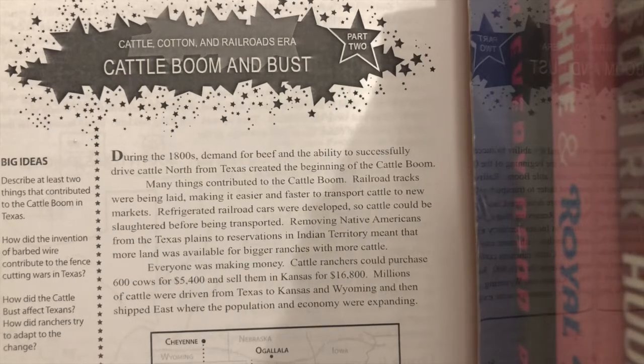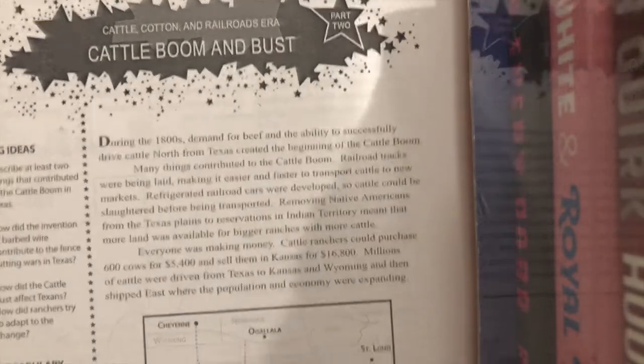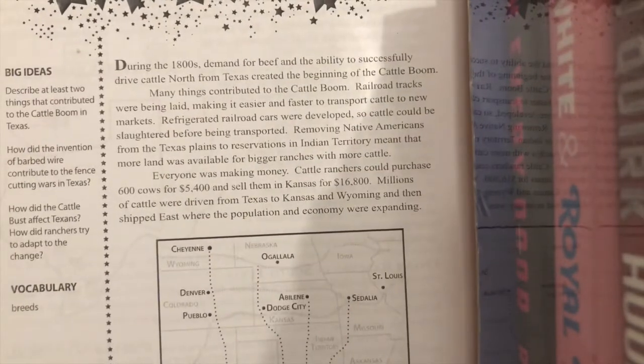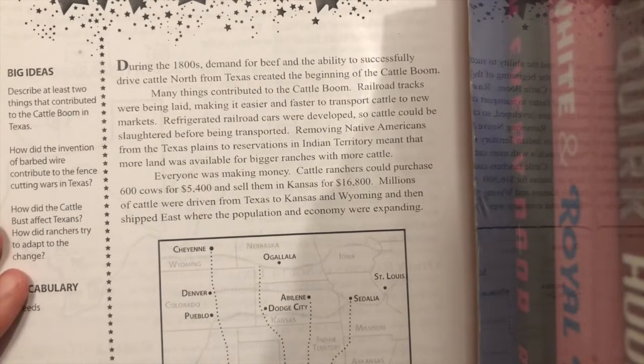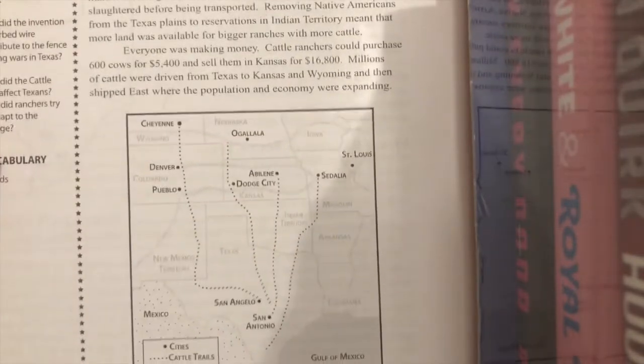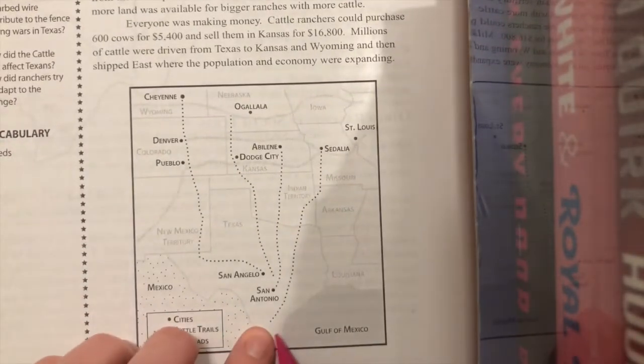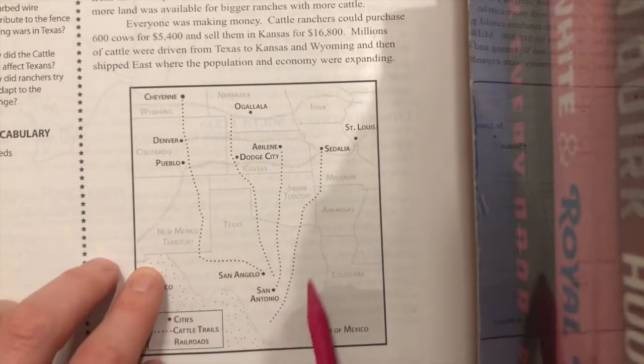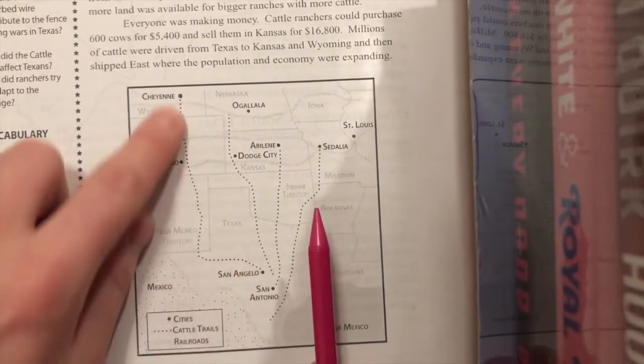Everyone was making money. Cattle ranchers could purchase 600 cows for $5,400 and sell them in Kansas for $16,800. Millions of cattle were driven from Texas to Kansas and Wyoming and then shipped east, where the population and economy were expanding. So this little illustration shows how they were starting here in Texas and being transported here.